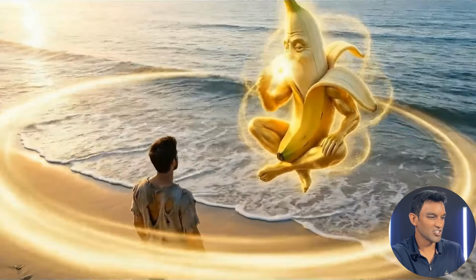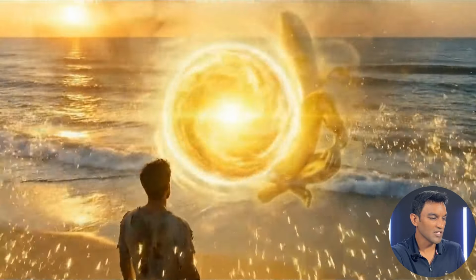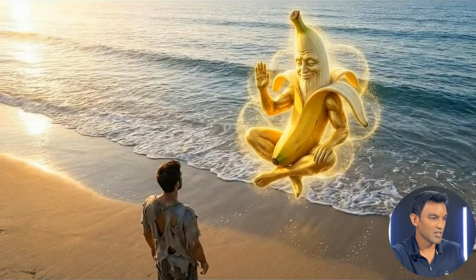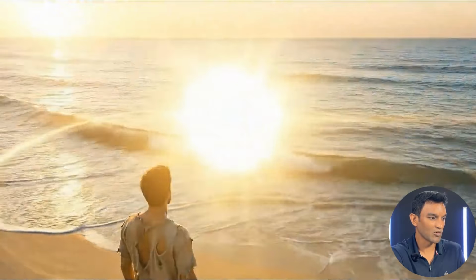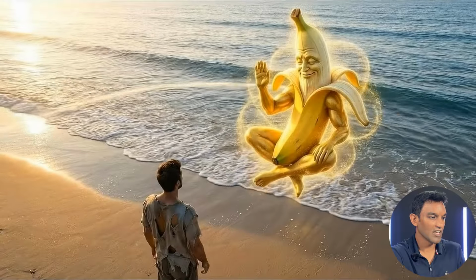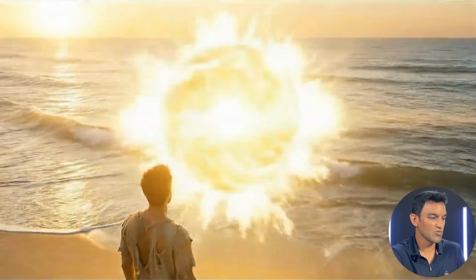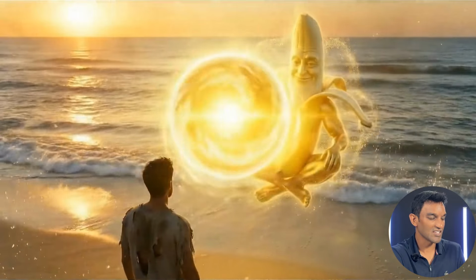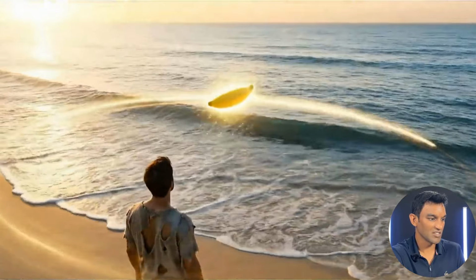We need to leave this beach. But how? I wanted a spiral descent, but without making the audience throw up. I specified horizon line remains perfectly level, no camera rolling. This is crucial. If you just say spiral, AI will barrel roll the camera. By locking the horizon, we get a smooth cinematic descent that lands right on the action. The banana spitting the teleport seed.